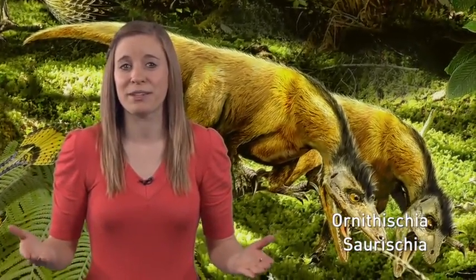The first major division of dinosaurs is based on the shape of the pelvis. These two groups are called the Saurischians, or lizard hip dinosaurs, and the Ornithischia, or bird hip dinosaurs. Somewhat confusingly, we'll learn later in the course that birds evolved from the lizard-hipped dinosaurs.